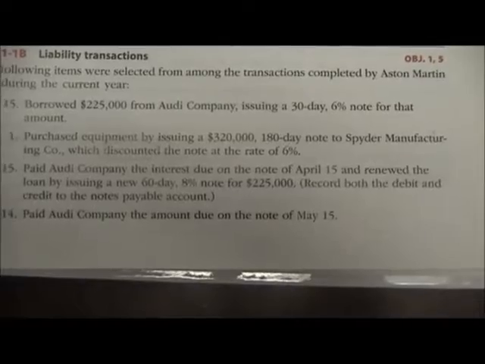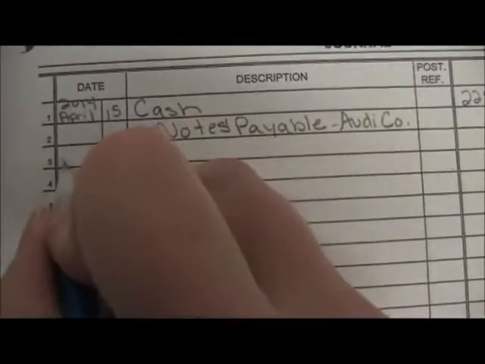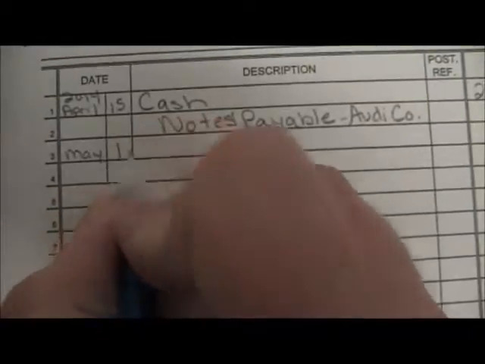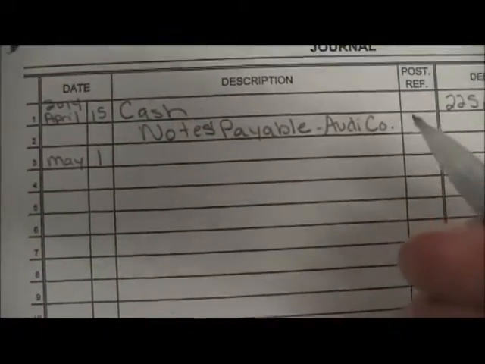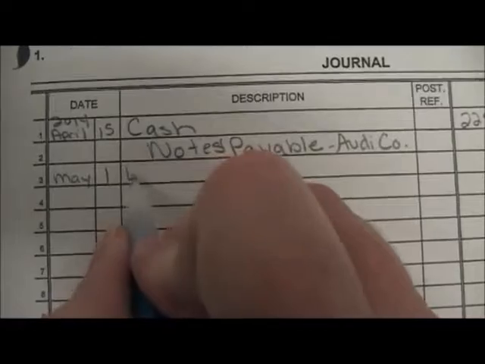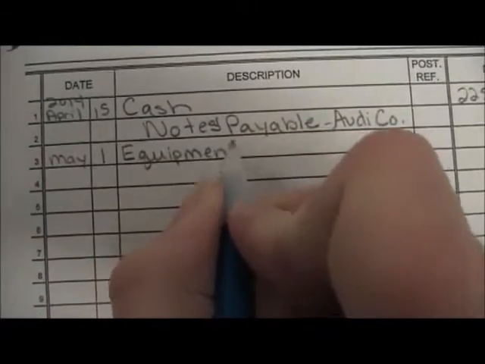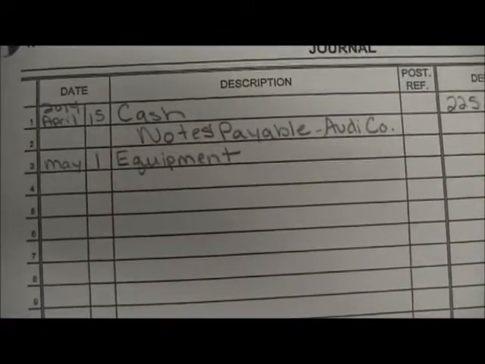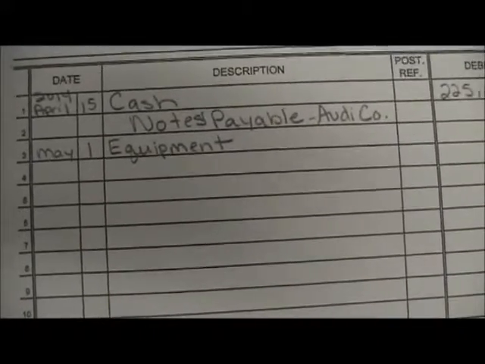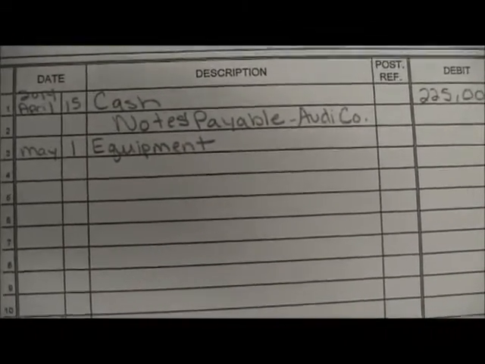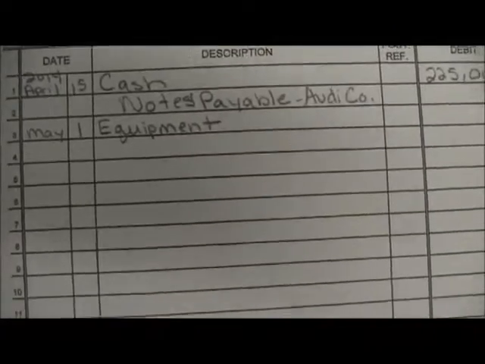So we're going to go ahead into our journal, and our date is May 1st. Now in this case we did not receive cash, we purchased equipment. So equipment will be our debit. We did not receive $320,000 worth of equipment because our note is discounted. This is where you're going to need a calculator or a piece of paper.